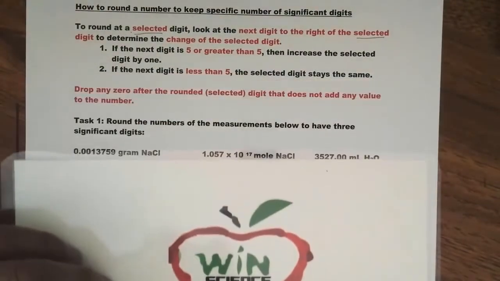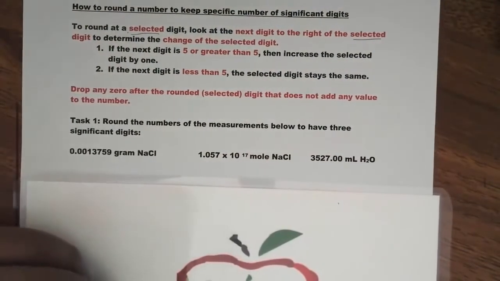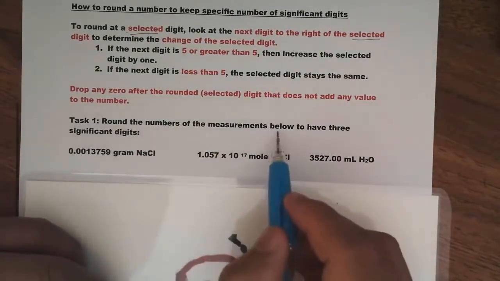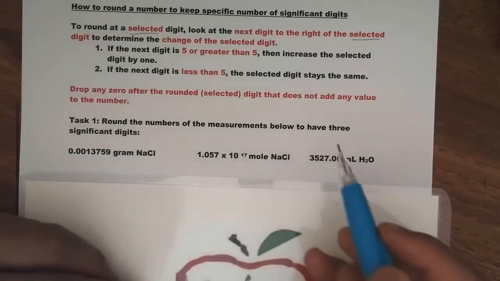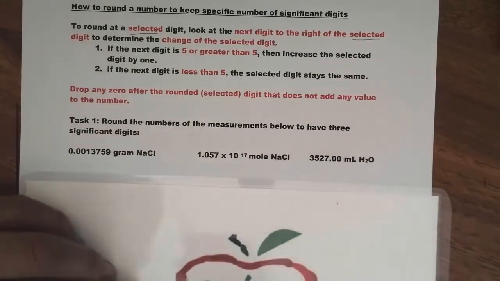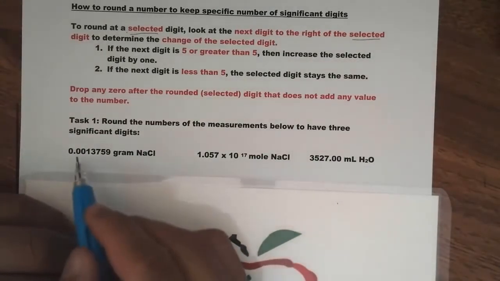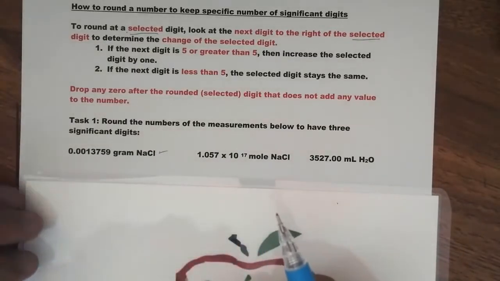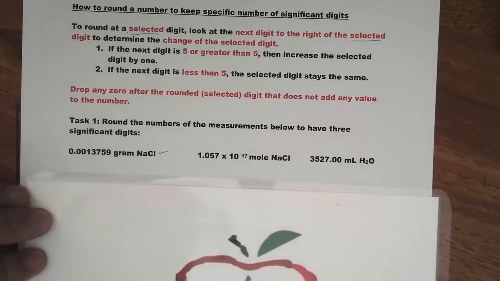Before we move on, let's look at one example. In this case, round the numbers of the measurement below to have 3 significant digits. Okay? Here I have a measurement. Let's look at this one right here. So let's go back and count how many sig figs there are.